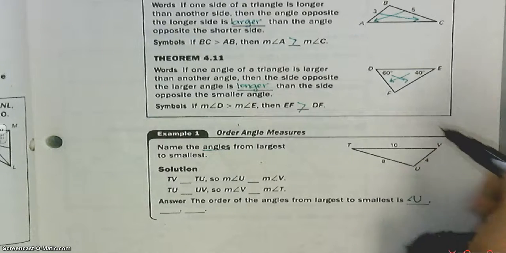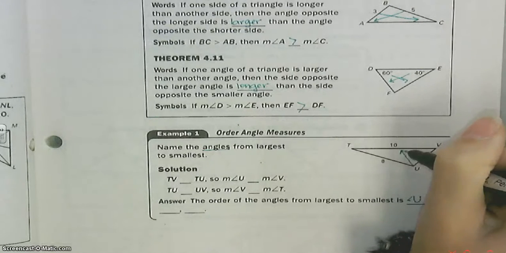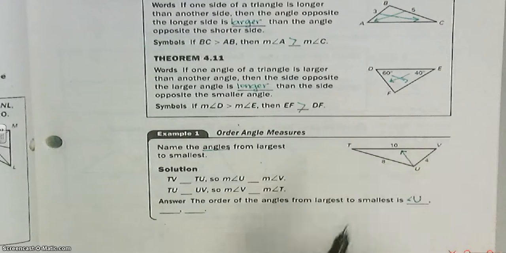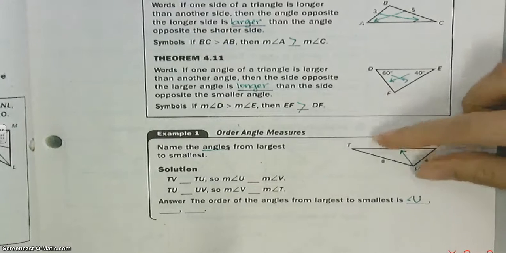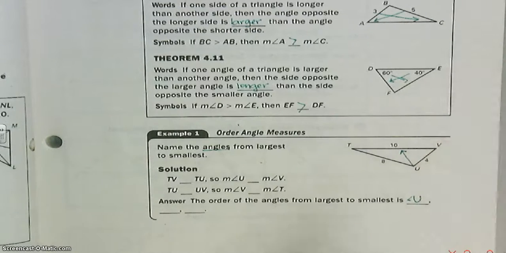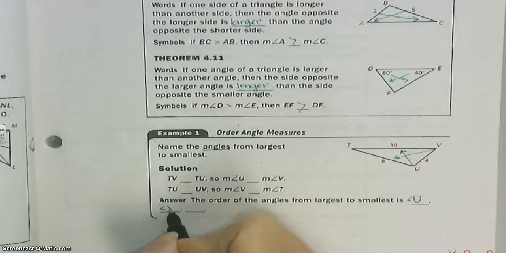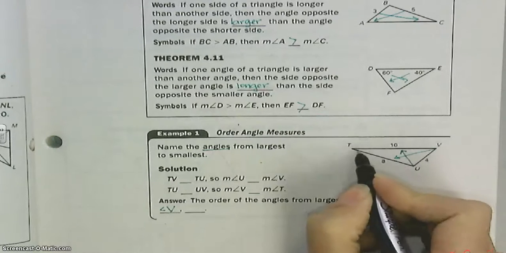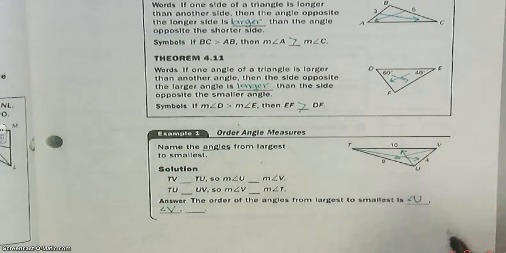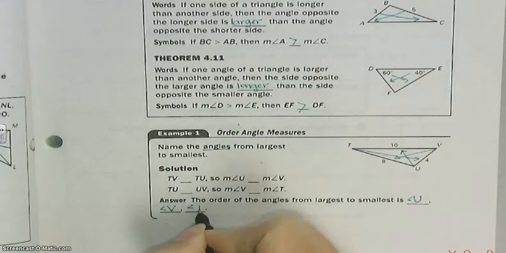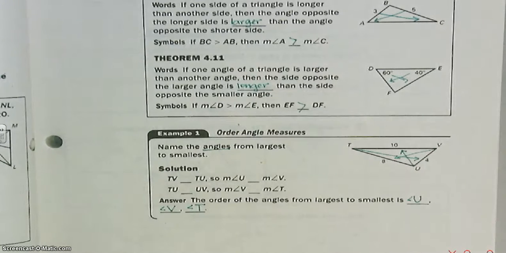So that's the largest. 8 is the next largest. Well, what angle opens up to 8? V opens up to 8. So V is in the middle, and the smallest angle opens up to the smallest side, which is 4. So that would be T. So just make sure you're aware of what they're asking.